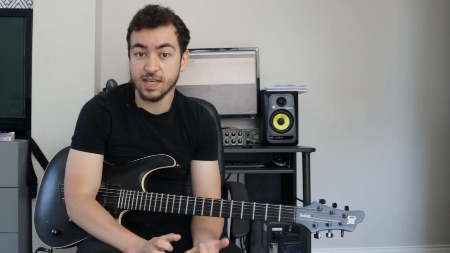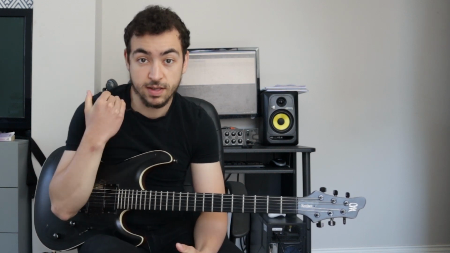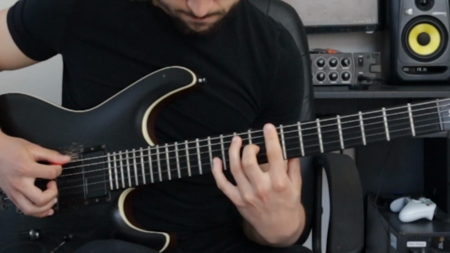Now let's take a look at how we can use these drop 2 and 4 voicings in a chord progression. So I'm going to take the same chord progression from the previous two videos: C major 7, A minor 7, D minor 7, F major 7, G7, and put them together into a chord progression using drop 2 and 4 voicings so you can hear how they might sound.